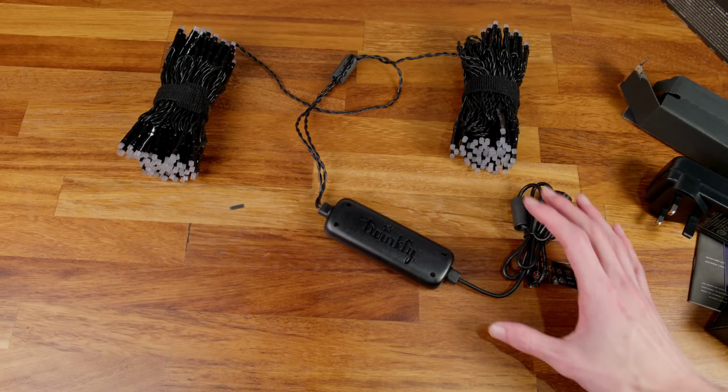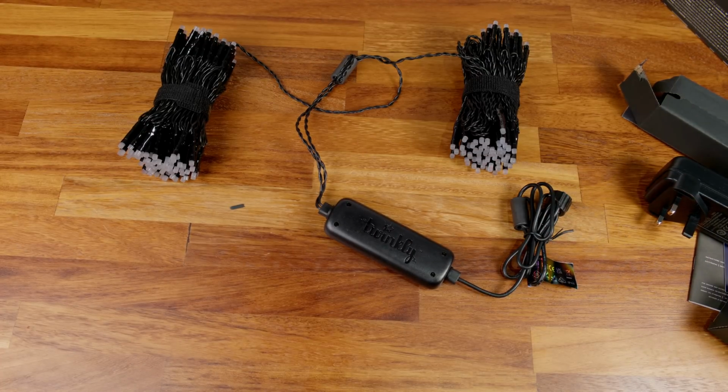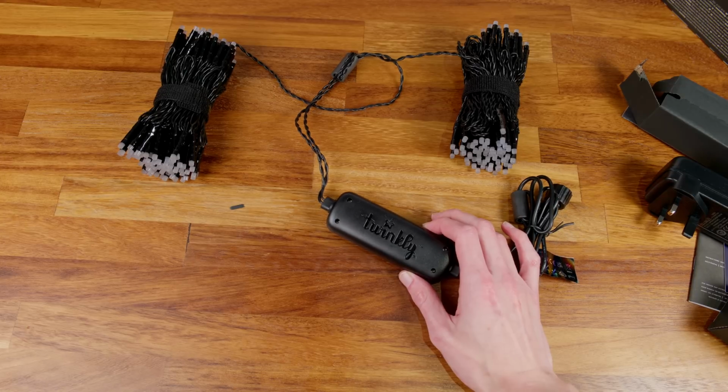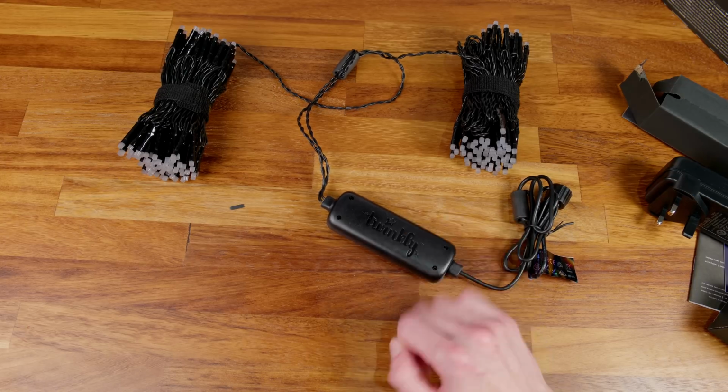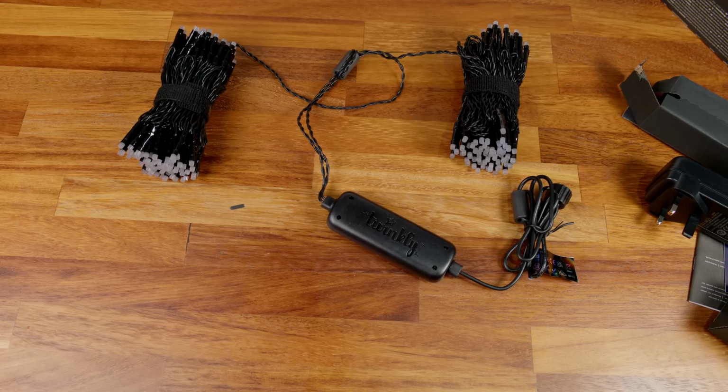So that's the hardware there. What we'll do now is get them powered up and try to get them to connect to Wi-Fi, just to check if this project is even feasible. I'll then go away, get these on the tree, and see what I can make them do. So first of all, let's get the laptop out and see if we can connect these to Wi-Fi.